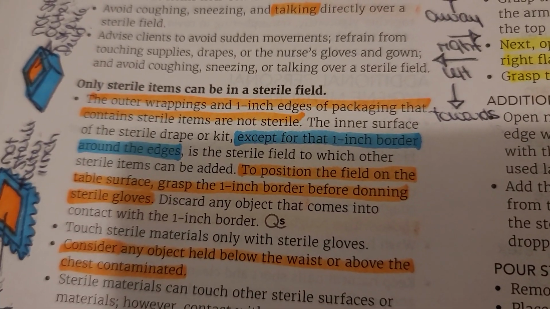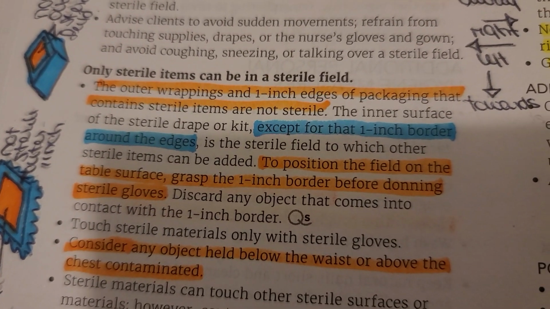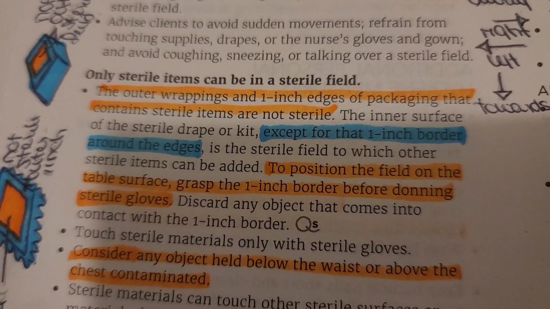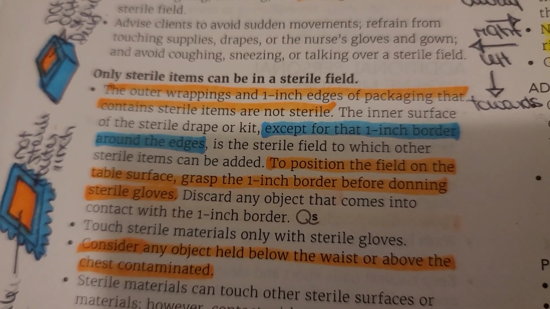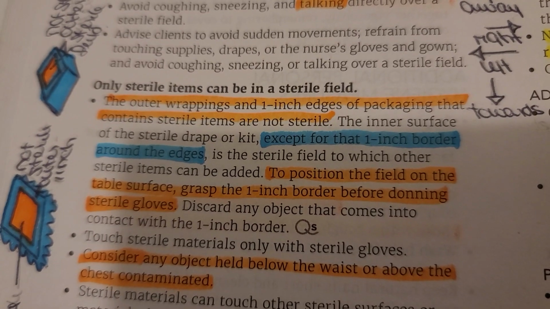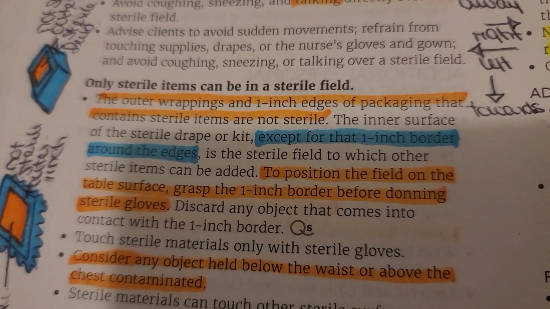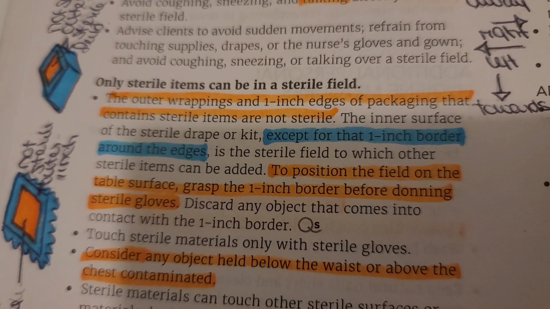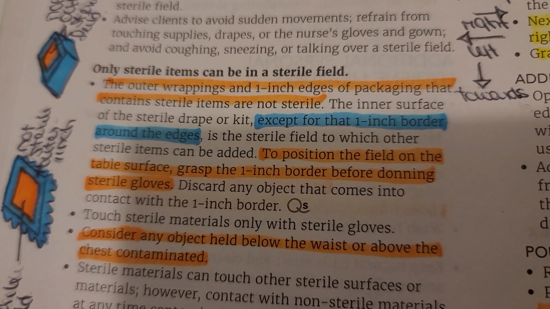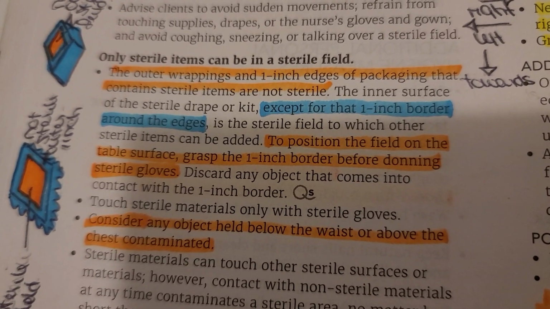Only sterile items can be in a sterile field. The outer wrappings and 1-inch edges of packaging that contains sterile items are not sterile. I'm going to repeat that. The outer wrappings and 1-inch edges of packaging that contains sterile items are not sterile. The inner surface of the sterile drape or kit, except for that 1-inch border around the edges, is the sterile field to which other sterile items can be added.